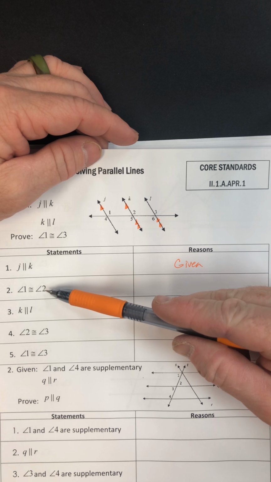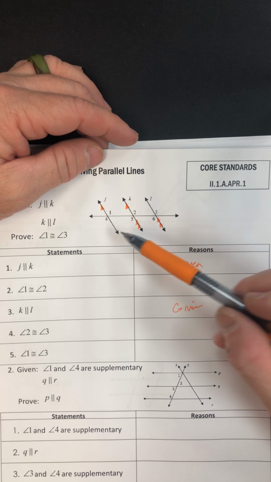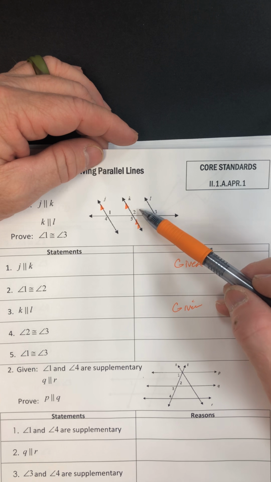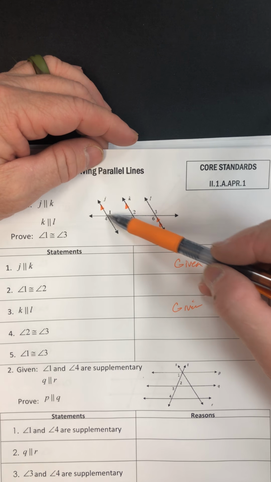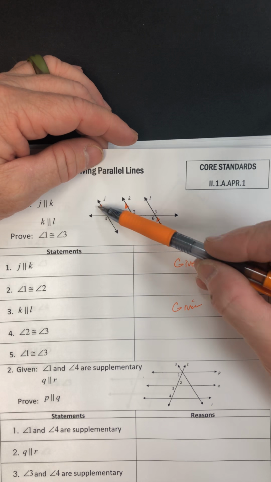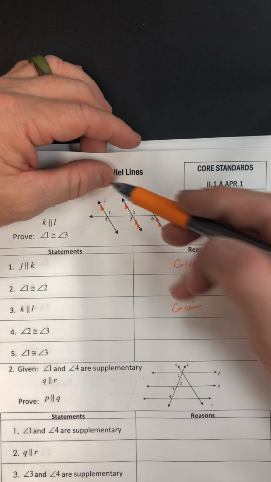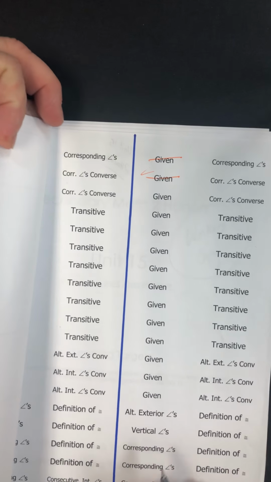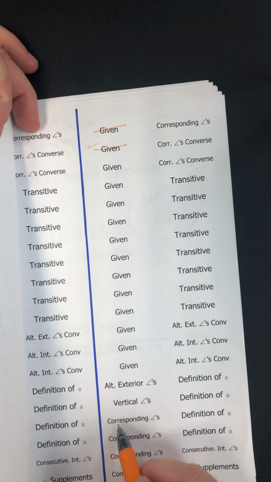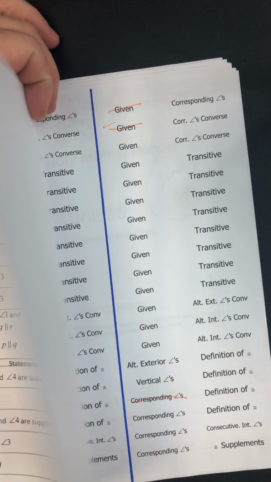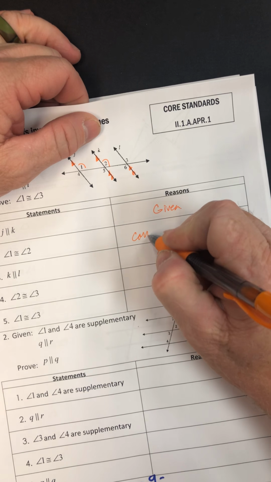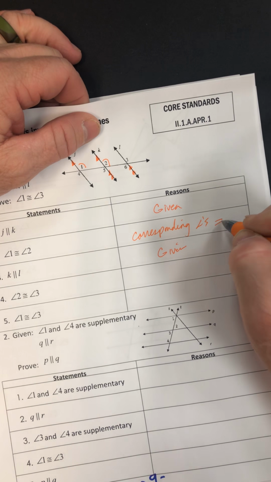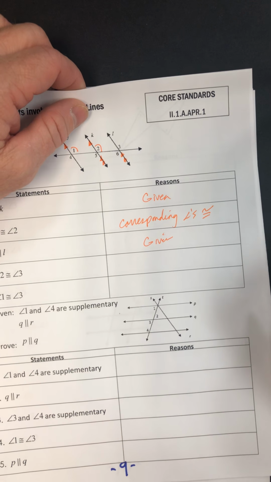So let's see, it says angle 1 is congruent to angle 2. So why is angle 1 congruent to angle 2? Well, I look at where 1 sits and where 2 sits, those are corresponding angles. These two lines are already told to be parallel, so those two would be congruent because they are corresponding. So I'm going to find corresponding angles over here. Oh, here it is. I'll scratch off one of the corresponding angles and write it in. Corresponding angles are congruent. Okay?